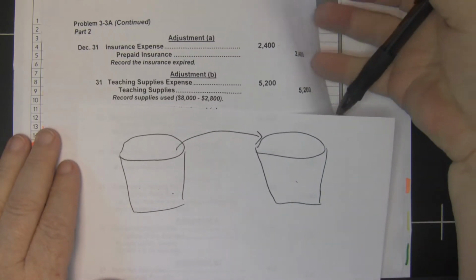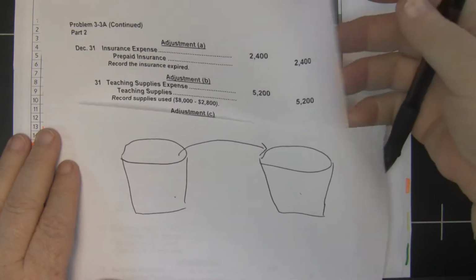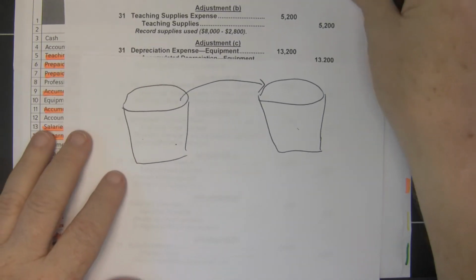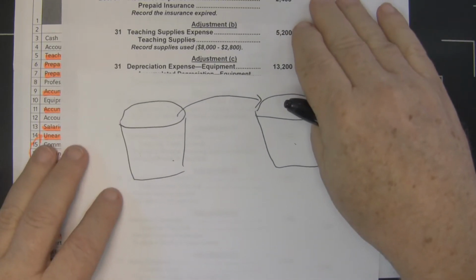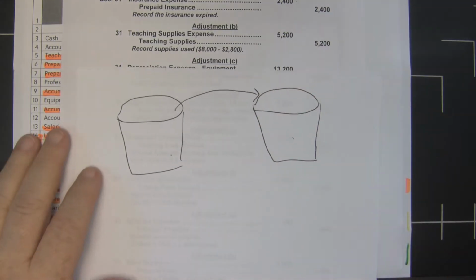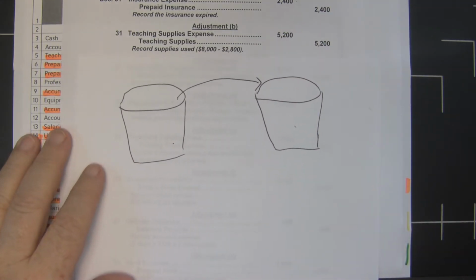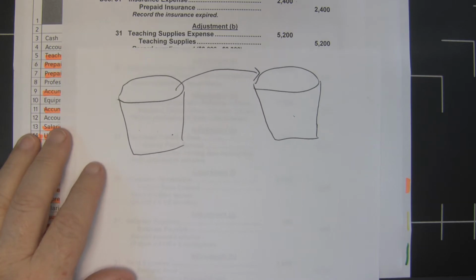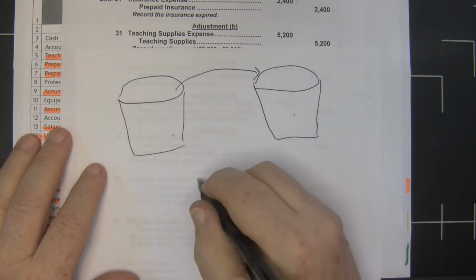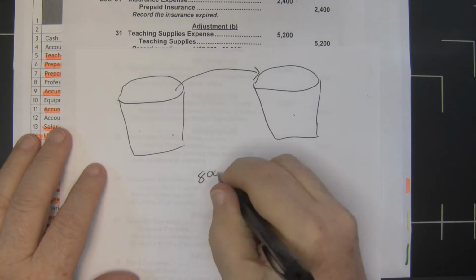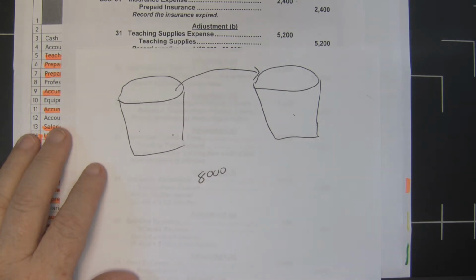The next is teaching supplies. And again, we're just taking it from one bucket called supplies on hand and taking it to supply expense. Now you have to do a little bit of math here because they tell you that we had $8,000 of supplies.